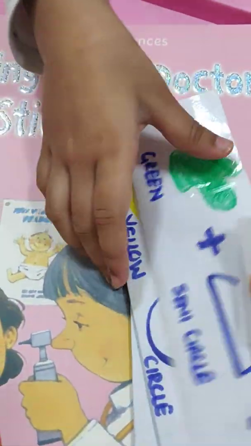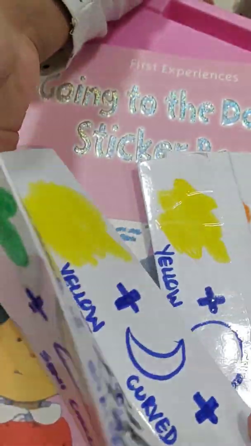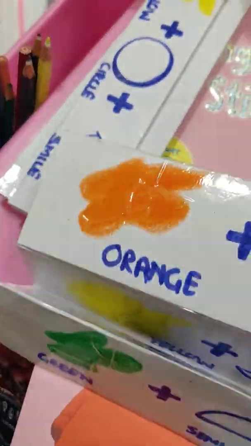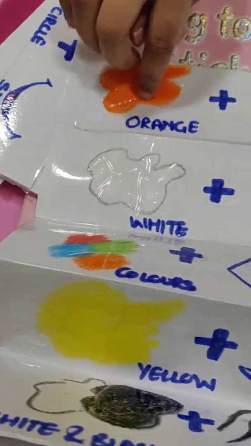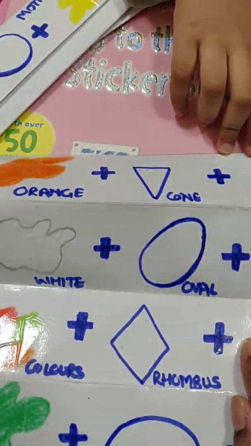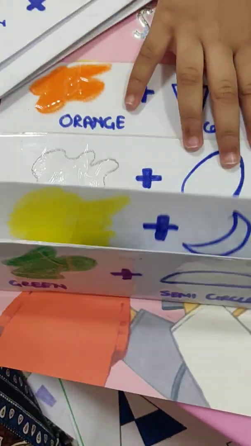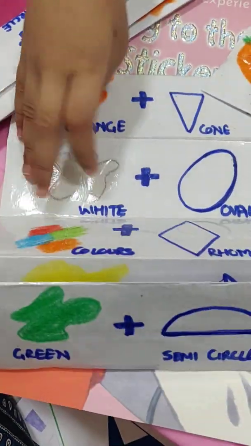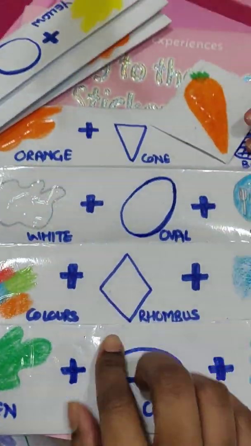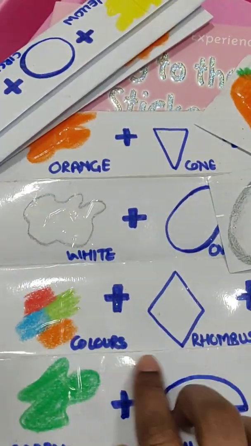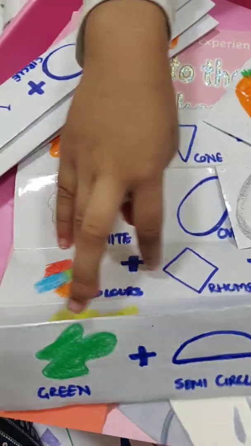So this was, if you guys remember, a brain teaser I had made. This is actually a spatial intelligence activity. So yes, like orange, cone, basket, vegetable. Done. And another one, a carrot. Yeah, it's a carrot. So next is white. White egg dish, egg. Oval here. This is oval.